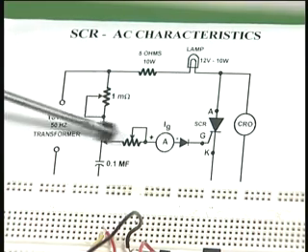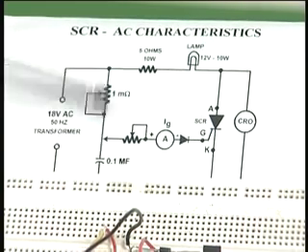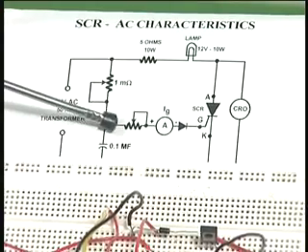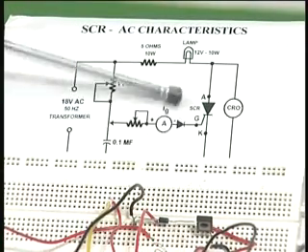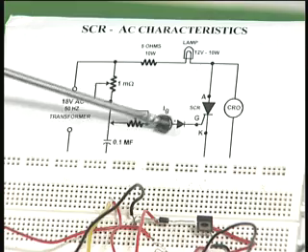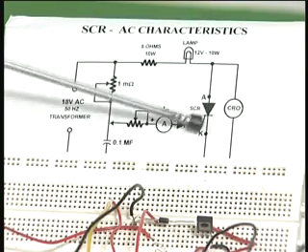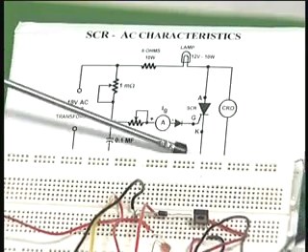and the gate current is derived from the RC network. Therefore, there is a phase shift here by 1 by omega CR, and that is being applied after rectification, because it is still AC. I rectify it using this diode and give only the DC current at the gate, between the gate and the cathode.